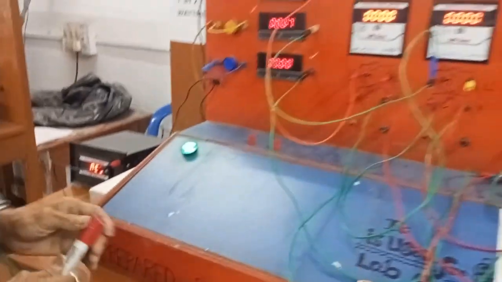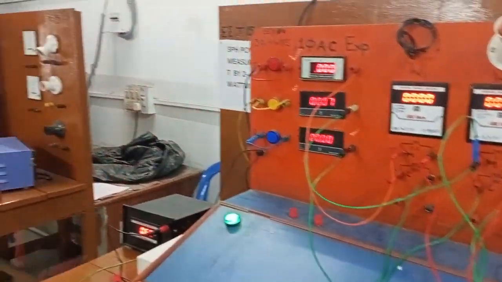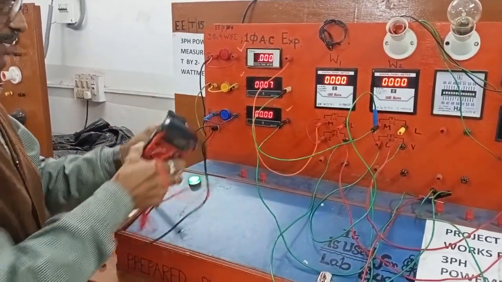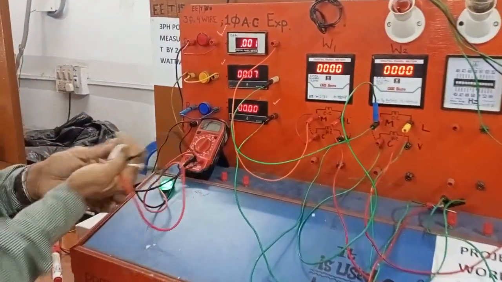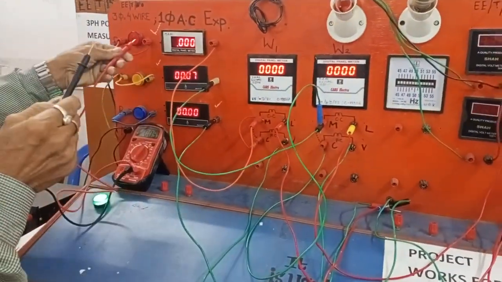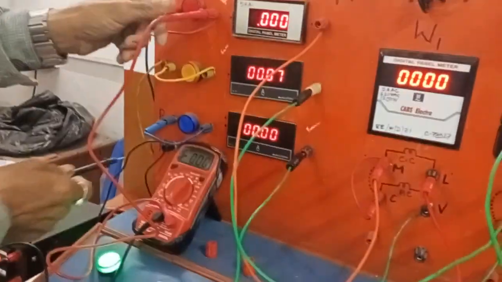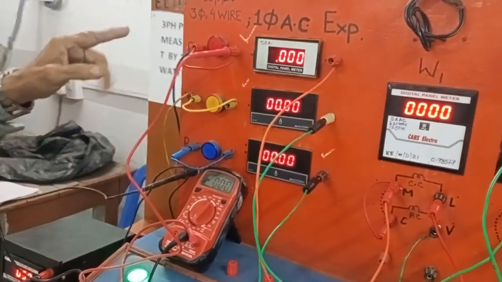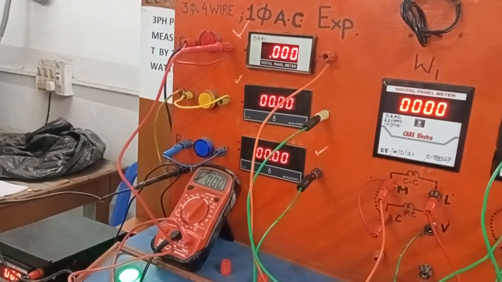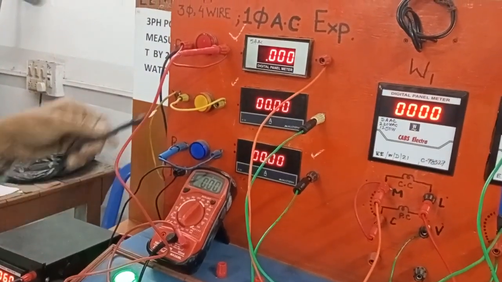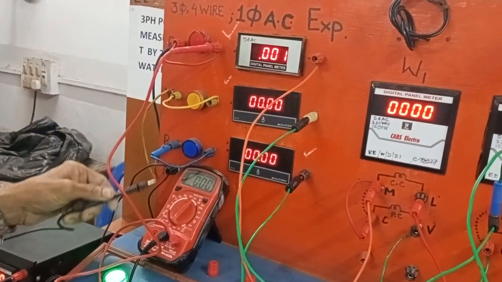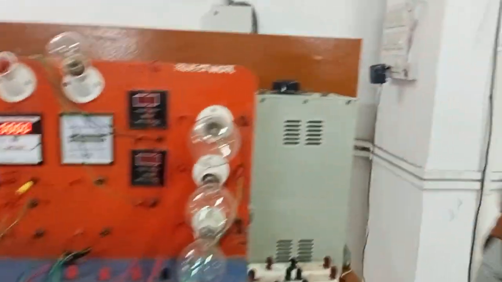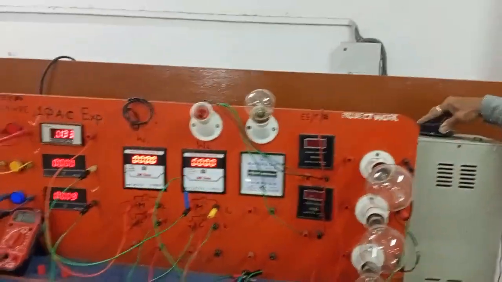Now I am increasing the voltage. We can measure the voltage with the help of a multimeter. This is the R phase. This is the neutral. So this is the phase voltage. I told you the voltage between any phase and neutral is known as phase voltage, and the voltage between any two phases is known as the line voltage. So I am going to measure the first phase voltage. I am increasing the voltage by the three-phase variac here.